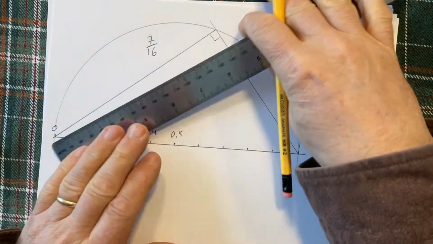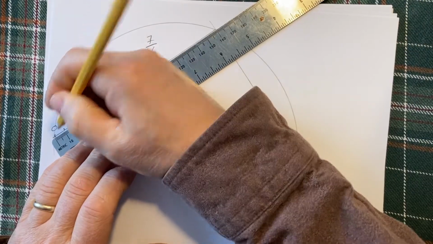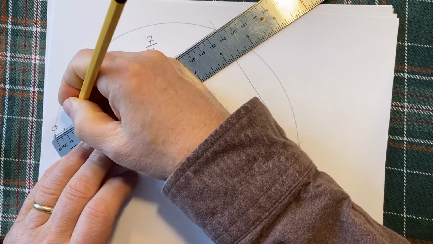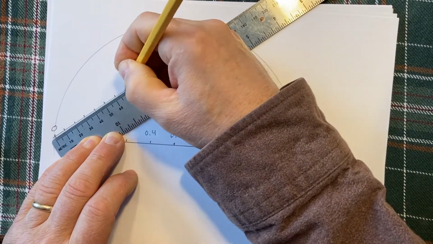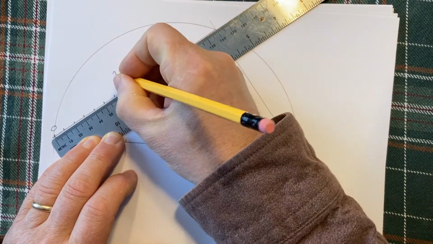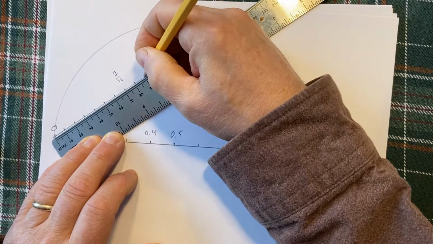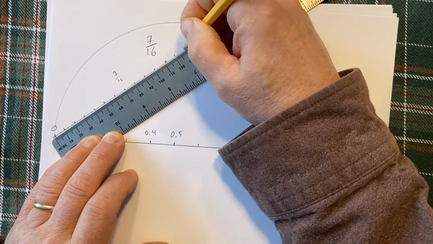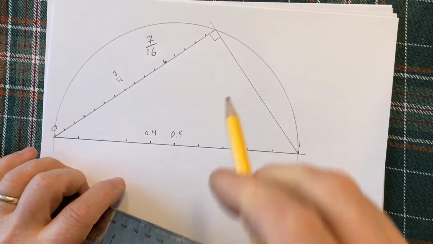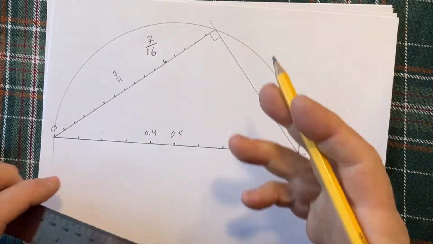This is 16 centimeters. Each centimeter is 1/16. So that's 1/16. That's 2/16. That's 3/16, 4/16, 5/16, 6/16. 7/16. And that's the one I'm after, right? 7 over 16. 8, 9, 10, 11, 12, 13, 14, 15, 16. This angle is 90 degrees, which is the easiest angle to copy.